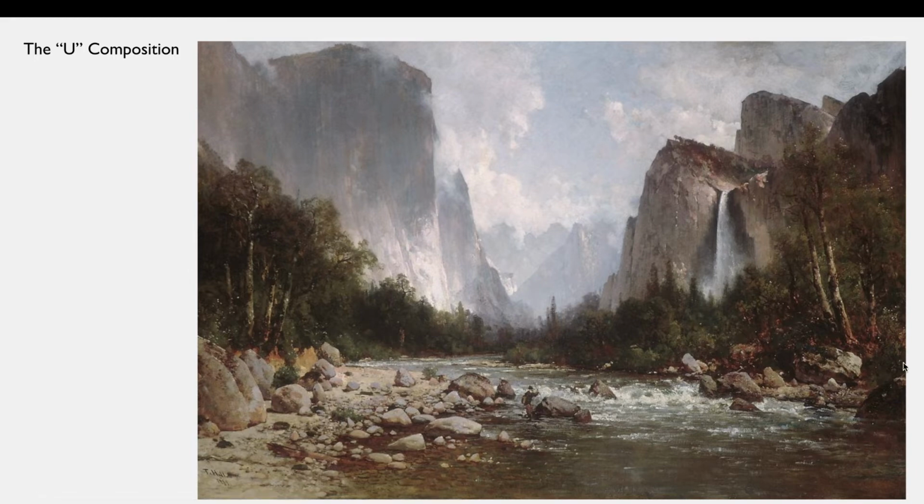So U compositions can be really active and dynamic, and they often create a tremendous amount of space. Particularly if we look at this one, we have this kind of back and forth as we're slingshotting all the way back into the foreground. So there's a tremendous amount of depth that's being able to be created just because of the compositional strategy that this particular artist wanted to choose.